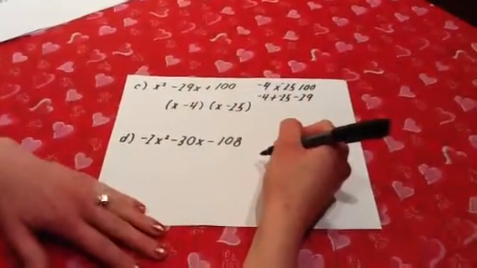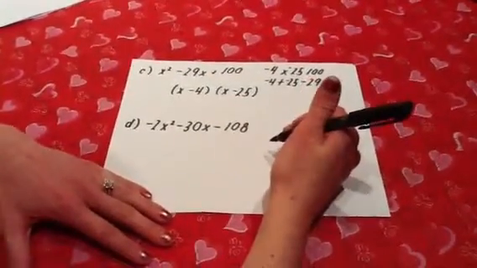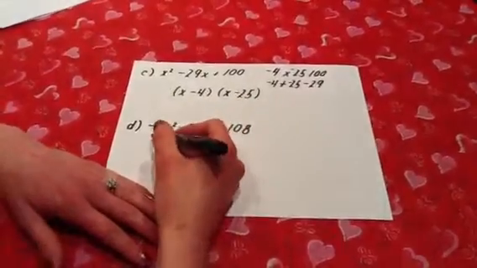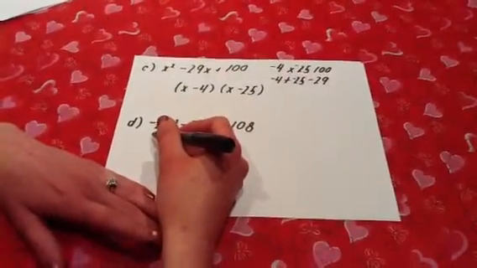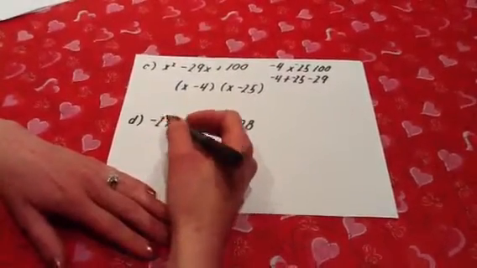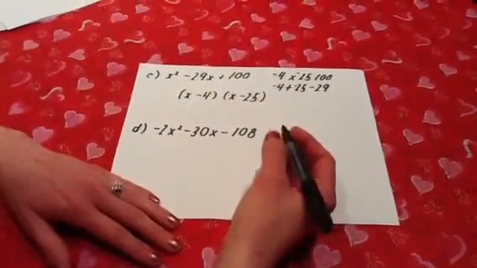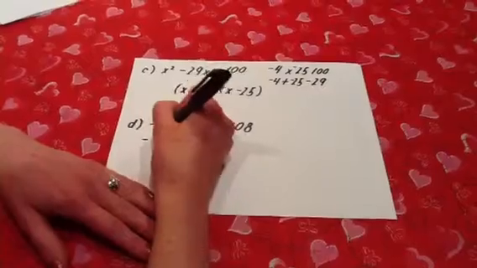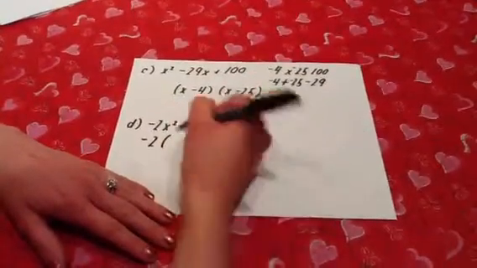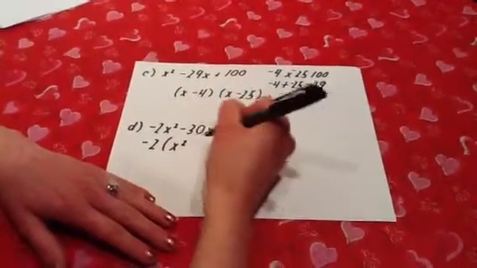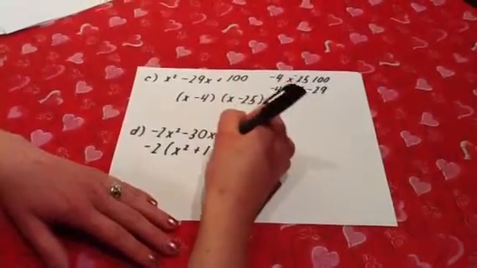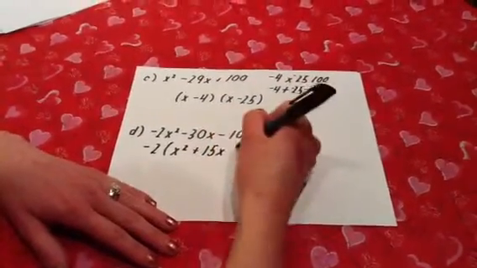Okay, let's look at this next one. This one is different from the previous 3 in that we have this negative 2 in front. So what we need to check is, can I divide all 3 terms by negative 2? That would be my greatest common factor. So let's first take out that negative 2. We'll be left with x squared, this time plus 15x, and plus 54.